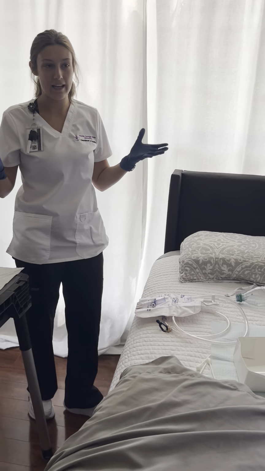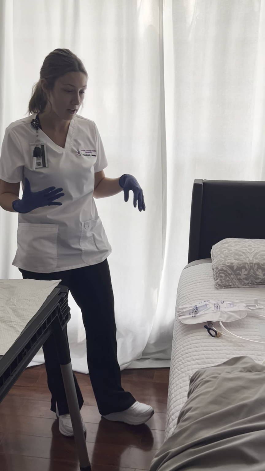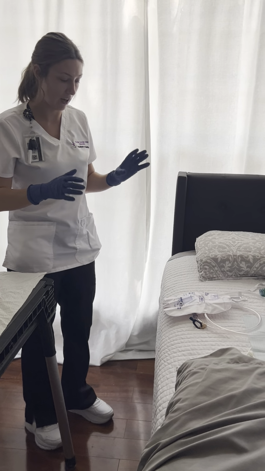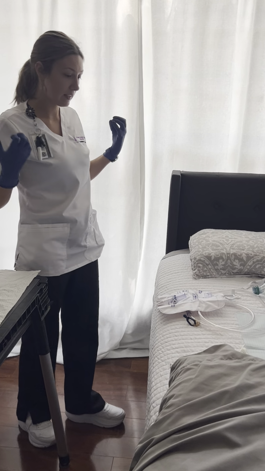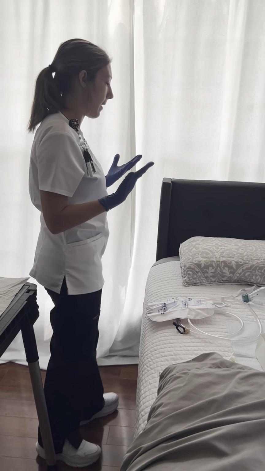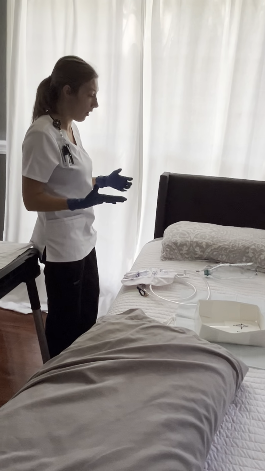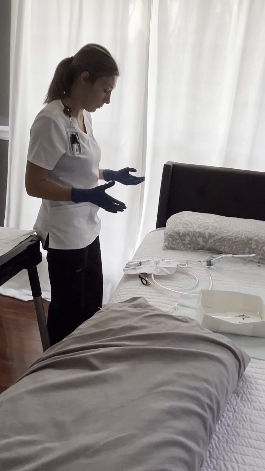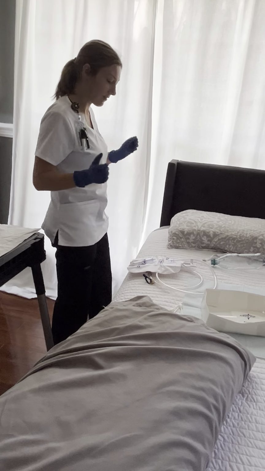So now we'll say it's been a day or two later. We got an order to remove the Foley catheter. So I'm going to come in, introduce myself, do hand hygiene, provide privacy, and don clean gloves. So I'm going to tell the patient, Ms. Smith, we got an order to remove your Foley catheter today. Although it is going to be a little uncomfortable, it's not as painful as when we put the catheter in. Is it okay if I do that today? Okay, thank you so much.